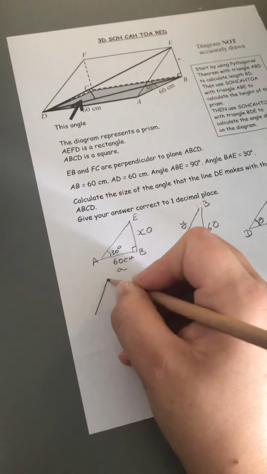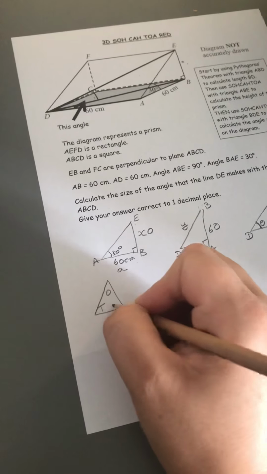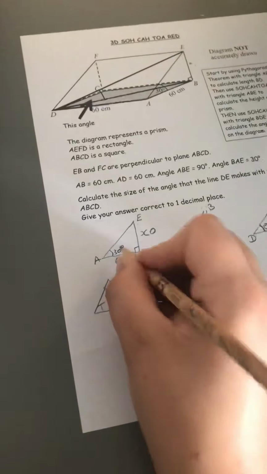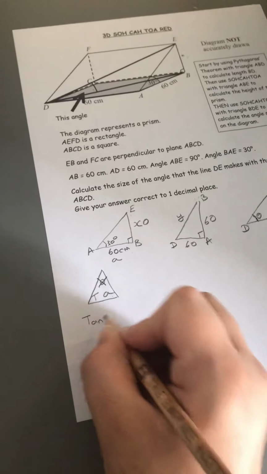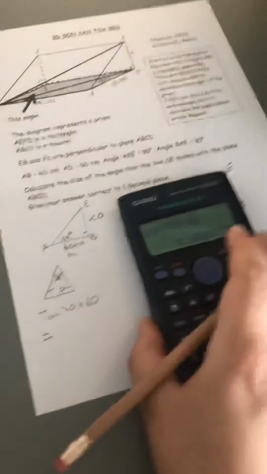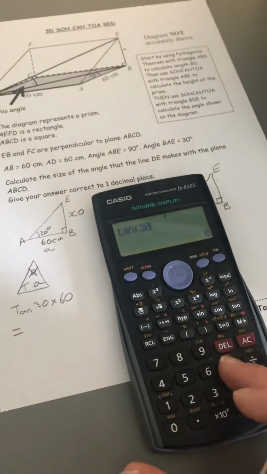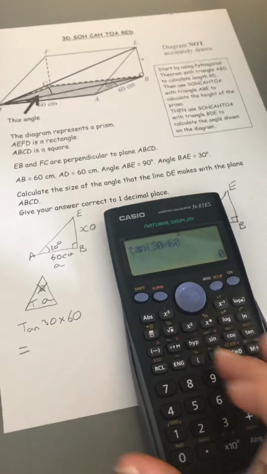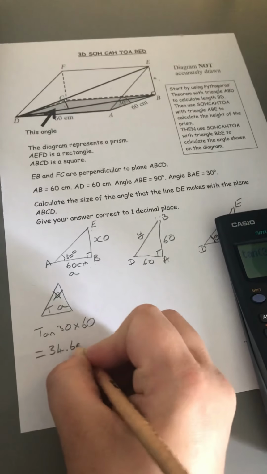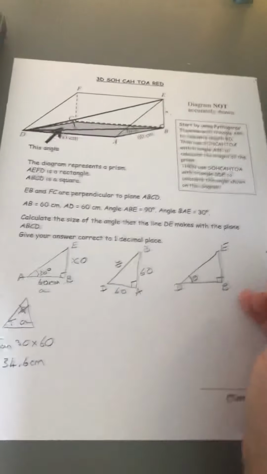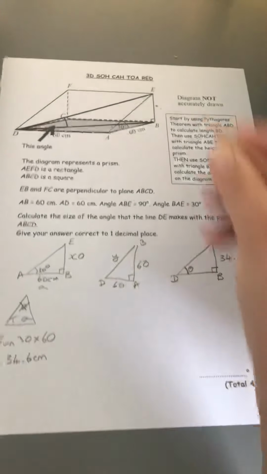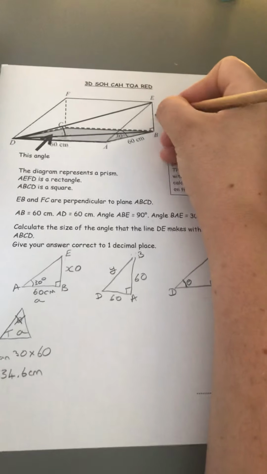This is the adjacent, this is the opposite. A and O means I've got TOA, TOA. I'm trying to find the O. So I've got T times A. So the angle is 30, tan 30 times A is 60. Let's work that out. Tan 30 times 60. I'll just get my calculator. 34.6. 34.6 centimetres. That is E to B. So on this diagram, E to B, I found that is 34.6 centimetres. So that's that measurement there that I found.